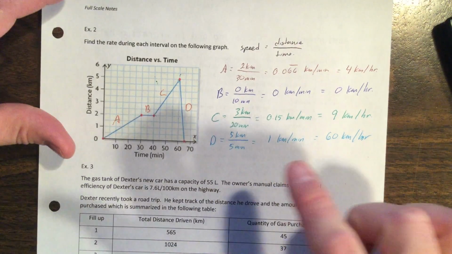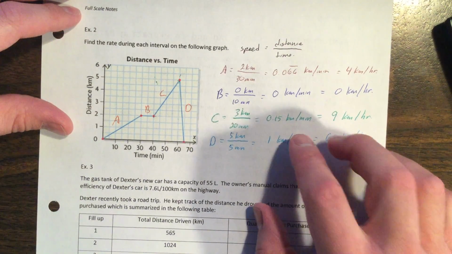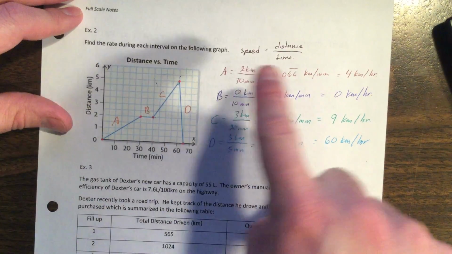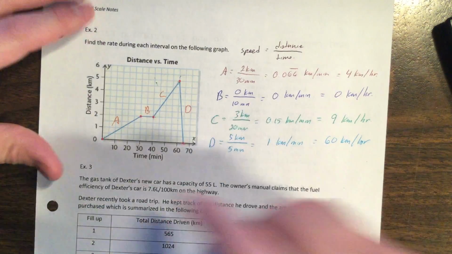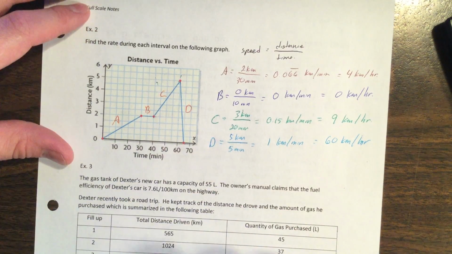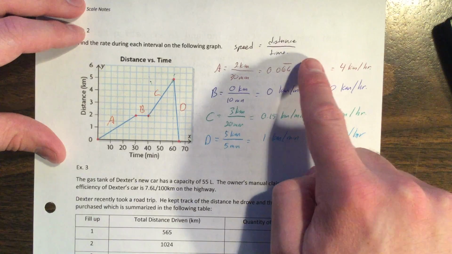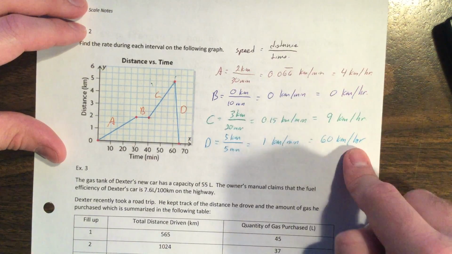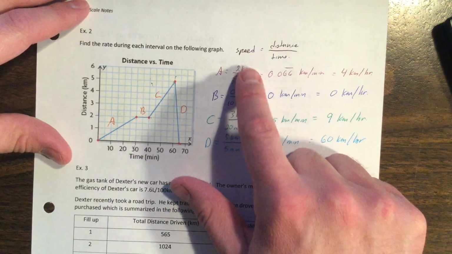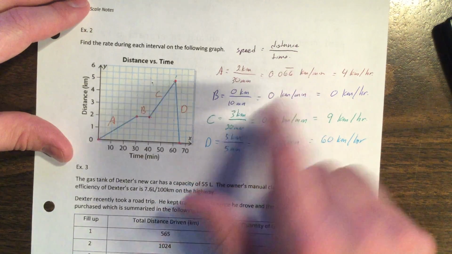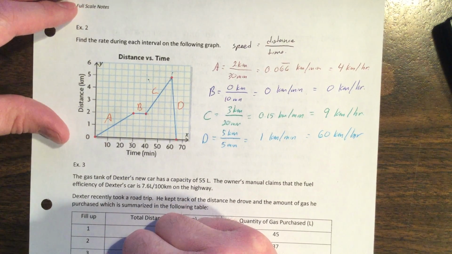So the rate that we're going at is our slope. Our slope is always y over x. And in this case here, that's a speed because it's distance over time. Anytime we see distance over time, we always know that's a speed. And I'm not worried if you use this unit or this unit, as long as you do it correctly. Make sure that when you're setting up your rate, you have the correct units in there, and then you're using those units in the unit rate that you get at the end.